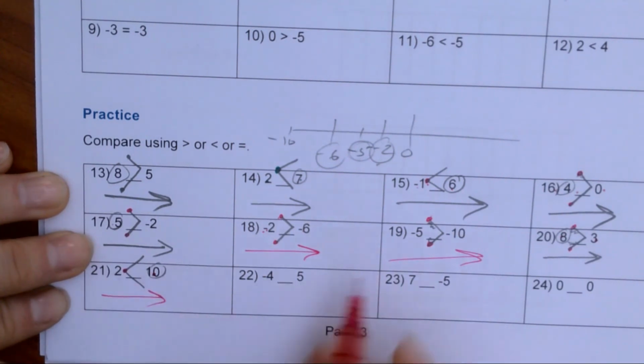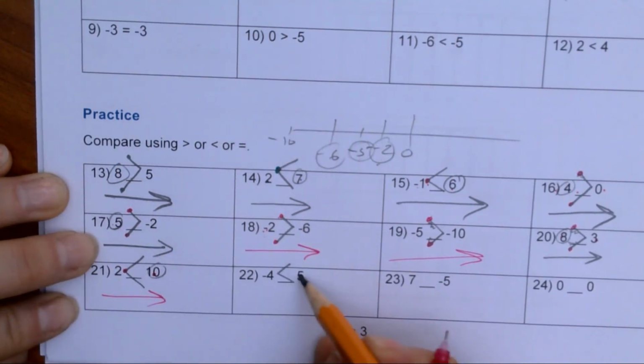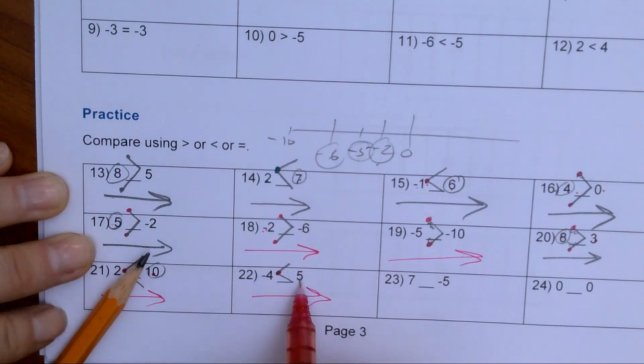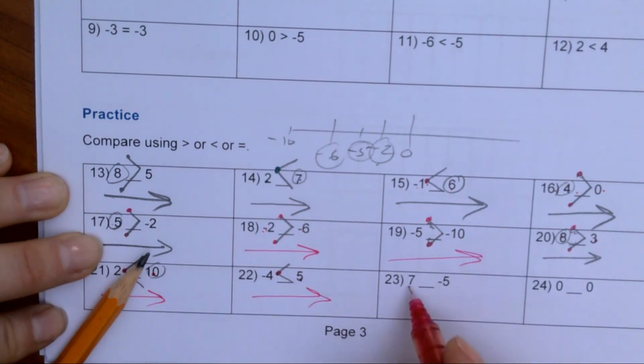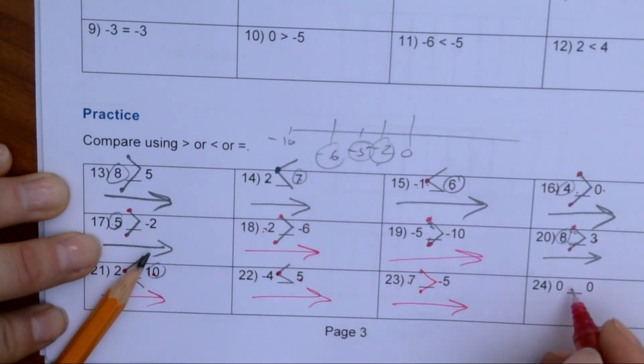Which one's bigger? 5. So I make the crocodile sign eat the 5. And if I'm going to read it this way, I touch the smaller side of the sign first. So I go -4 is smaller than 5. Which one's bigger? 7. So the crocodile eats the 7. And if I read it this way, I go 7 is bigger than -5. They're the same. So when they're same, you just put equal.